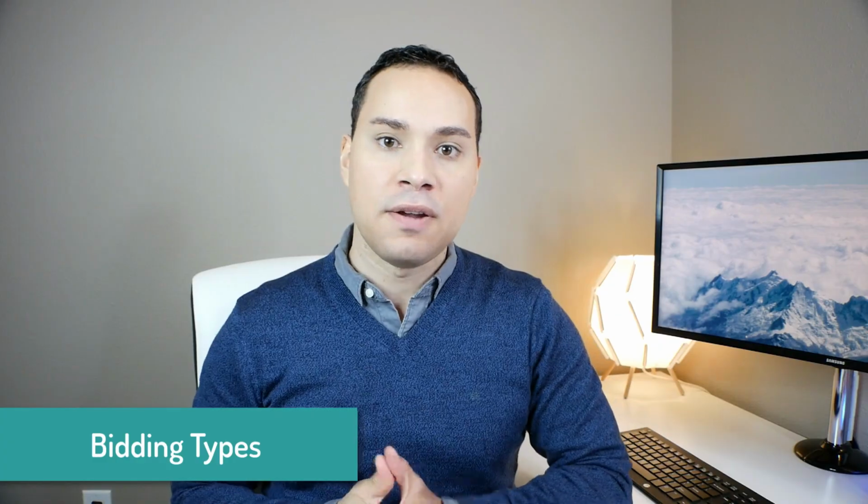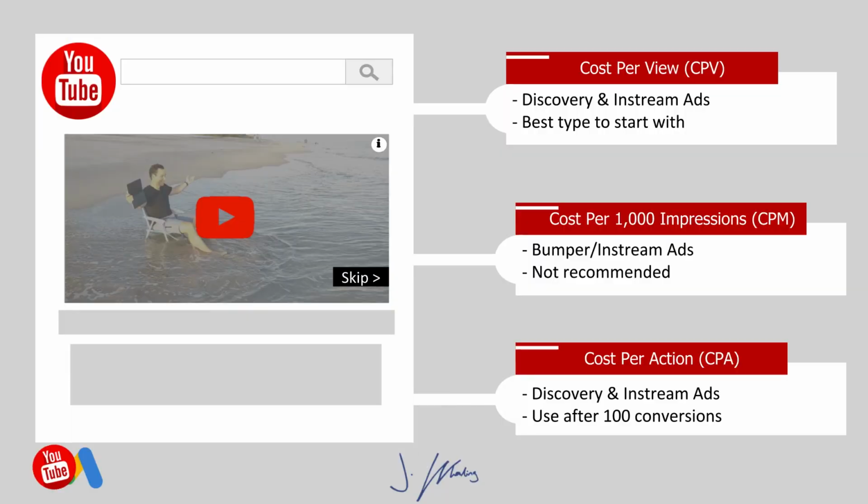So as we dive in here, there are only 3 bidding types that we have to choose from with YouTube ads, which is why it's so important to look at other places in your account to cut down on how much you're spending. So with YouTube ads, you pretty much have cost per view, where you pay per view, cost per 1,000 impressions, where you pay for every 1,000 impressions you get, and then cost per action.